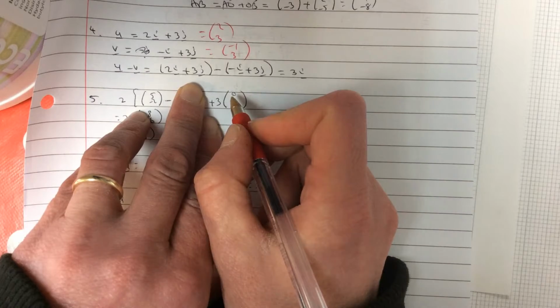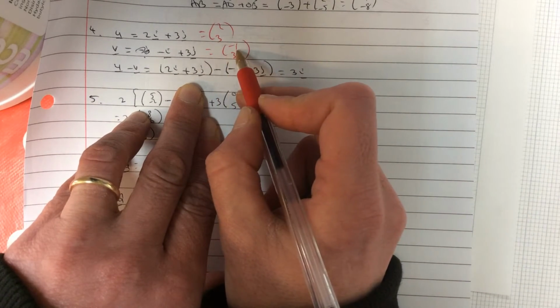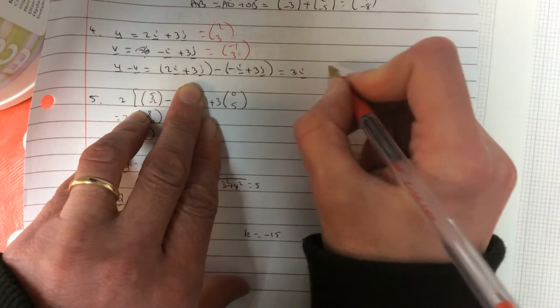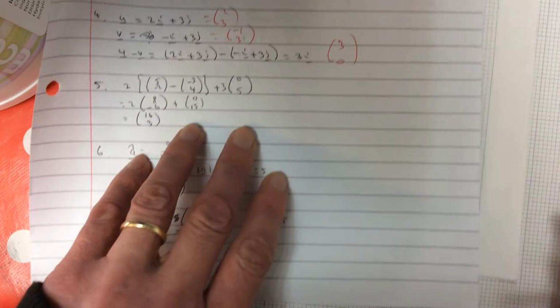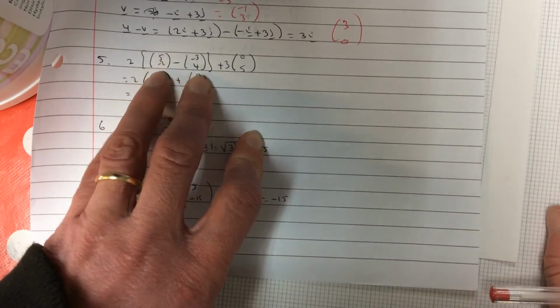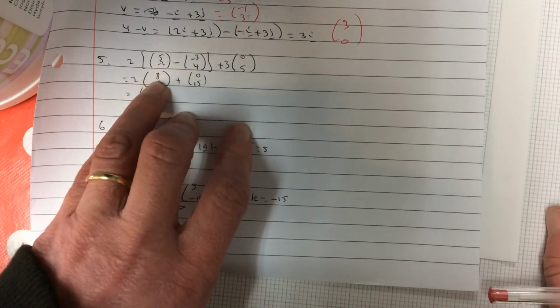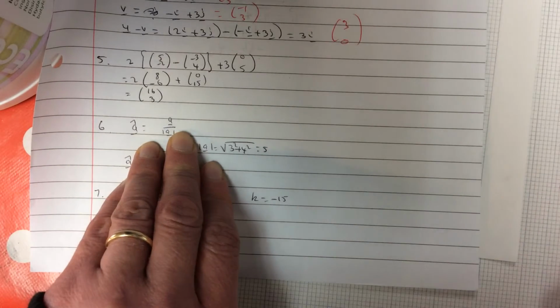And then you're wanting u minus v, just subtract them. So 2 minus 1 is 3i, or 3. And 3 minus 3. Either or, write it whatever way you want. Number 5 isn't too bad. A take away b, times that by 2, times your c by 3, and just add them.